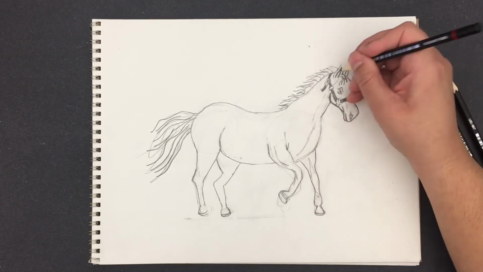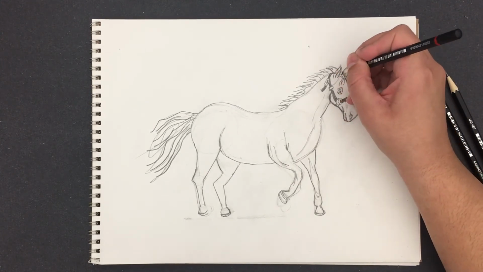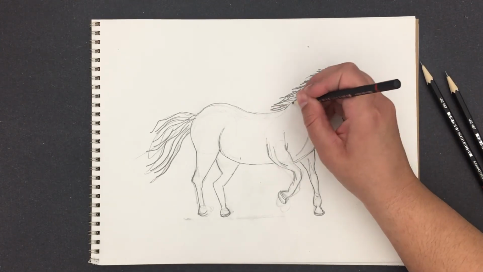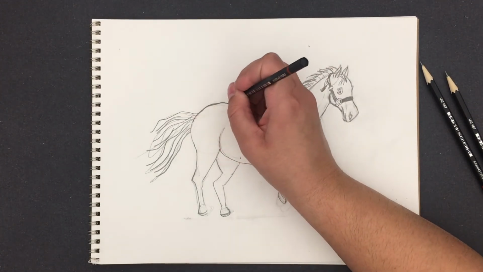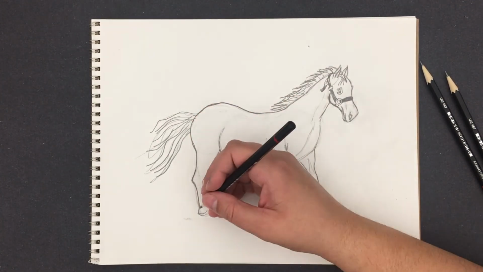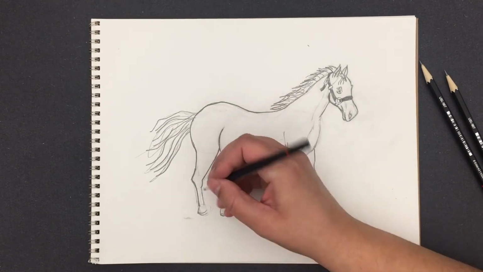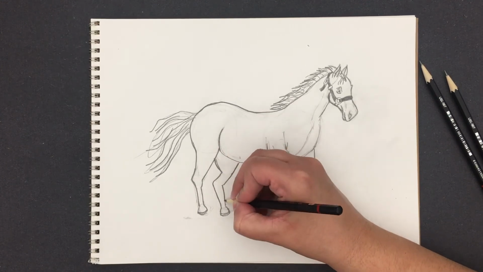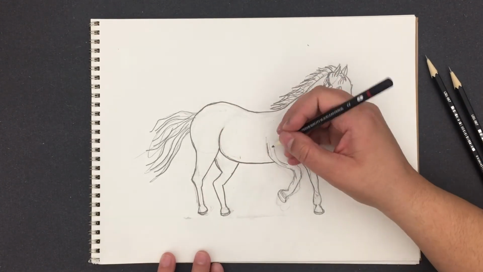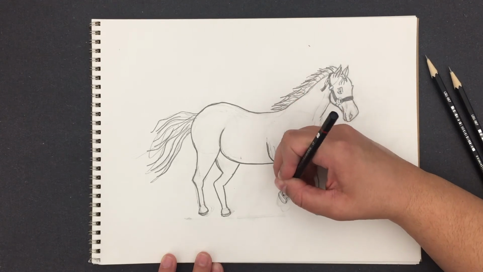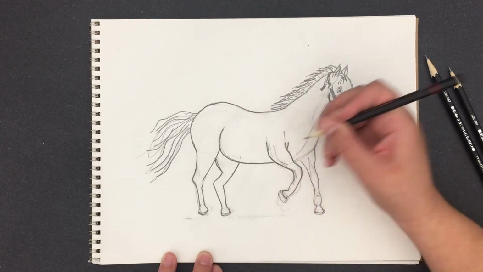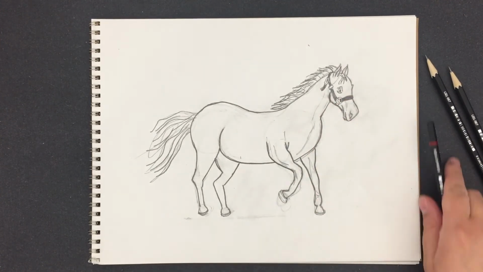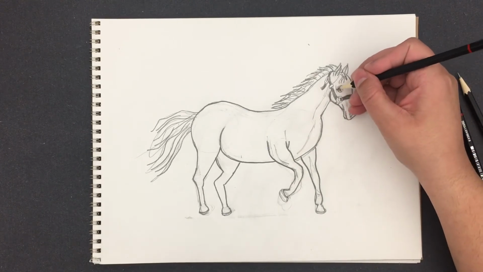Just darkening the horse's face. And outlining it a little bit darker. Just like this. Outline each leg. You can take as much time as you need. And there you have it, a simple horse.